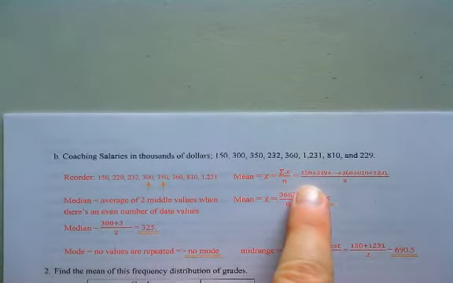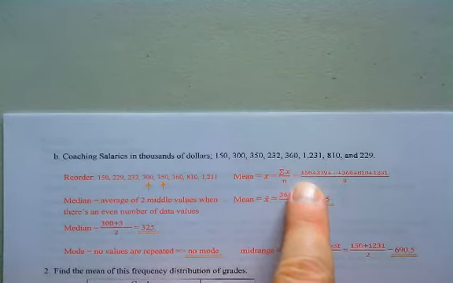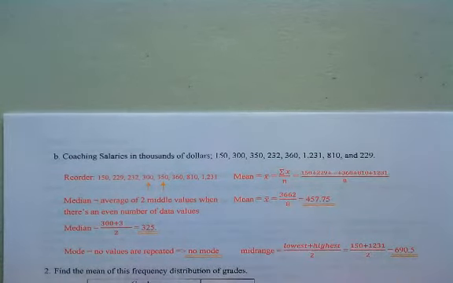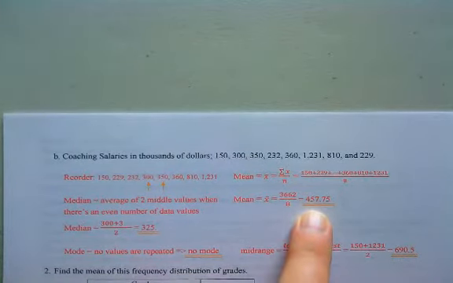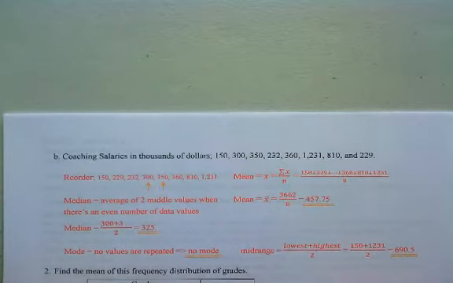Over here, we're finding the mean, and we added them all up together, divide by 8. Adding them all up, we got to 3,662, divide by 8, and our mean is 457.75. A note in this particular case that the mean is much higher than the median, and that has to do with the fact that we had an extreme value with that 1231. That will really change the mean compared to the median.